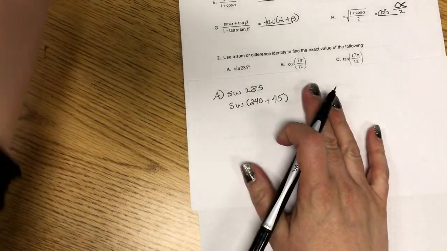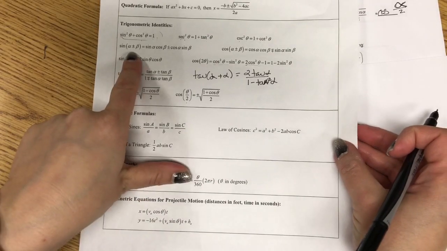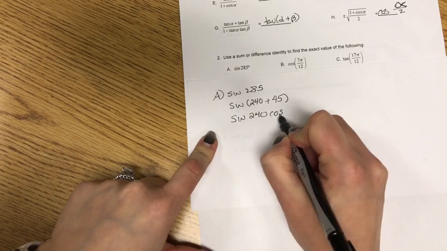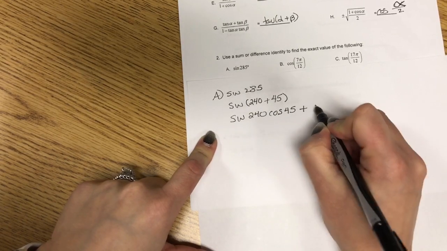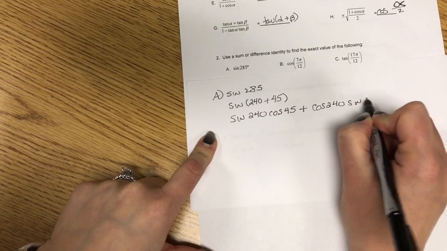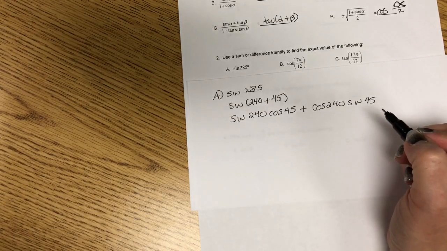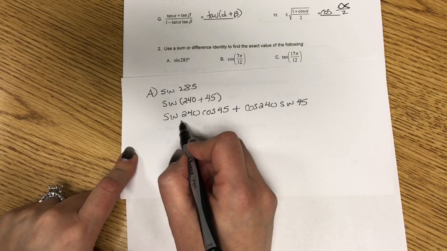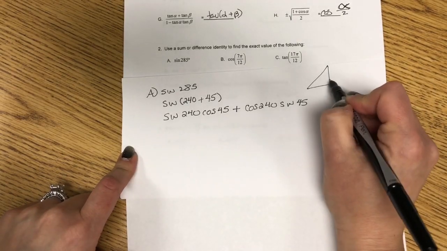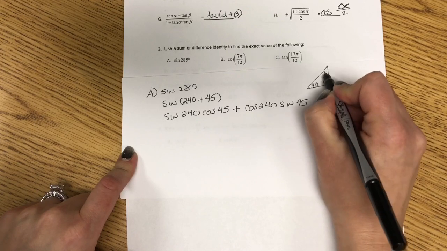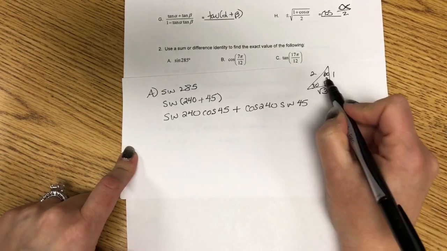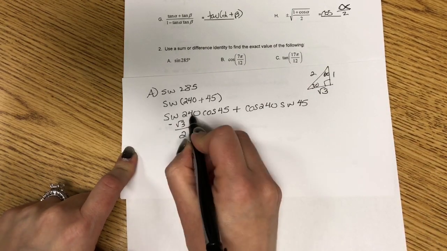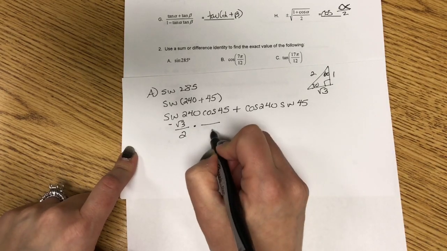Then I'm going to use the sine sum identity from here to expand this, so it's sine, cosine, same, cosine, sine. And you have the formula sheet, so you can just make sure you're filling that in the right spots. So now sine of 240, well, 240 has a reference angle of 60. So sine of 60 is root 3 over 2. But it's going to be negative because 240 is in the third quadrant.